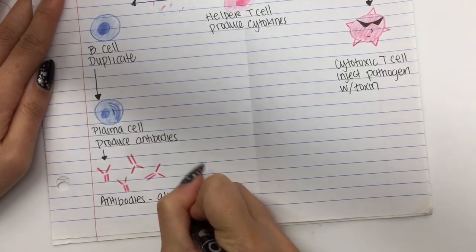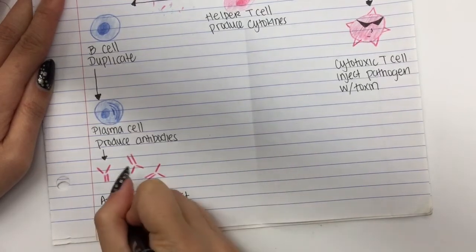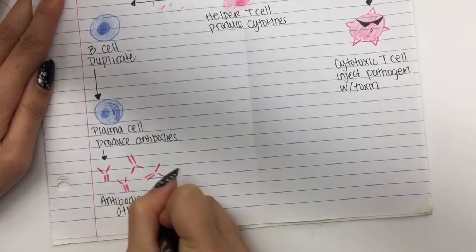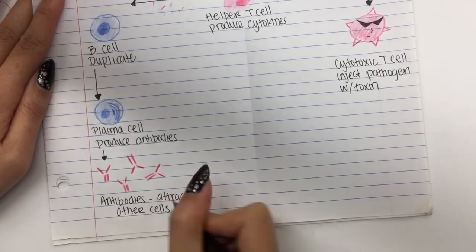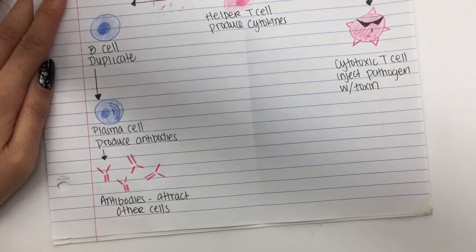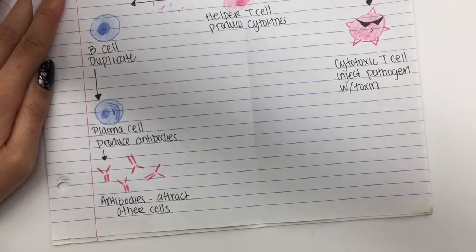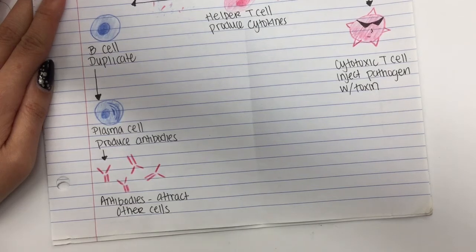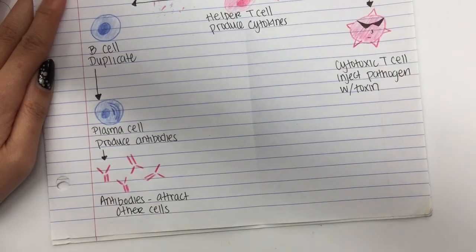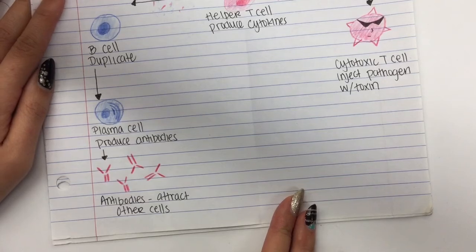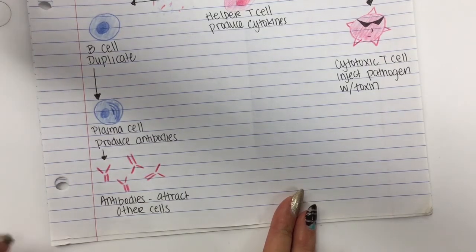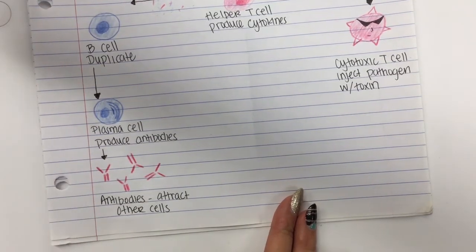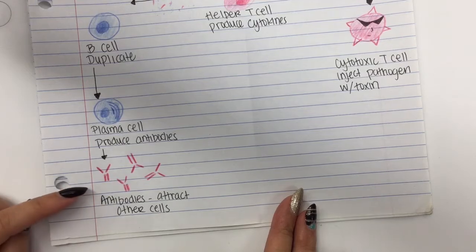Some of the antibodies will also attract cells to the area to help resolve the issue. Some of the antibodies are really cool. They'll literally bind to a pathogen, and even though it can't kill the pathogen, it'll prevent the pathogen from doing any harm to your body cells. So usually a pathogen will try to take over one of your body cells, but if an antibody binds to it, it can't do that, and if it can't do that, it'll die. So they'll indirectly kill them.